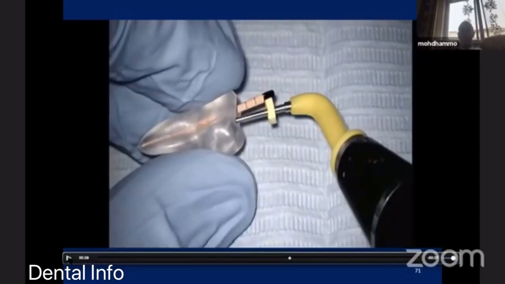Now the apical part, we place Guttapercha, and we will use this device, which will fill the apical 4 or 5 millimeter. So let's see here.